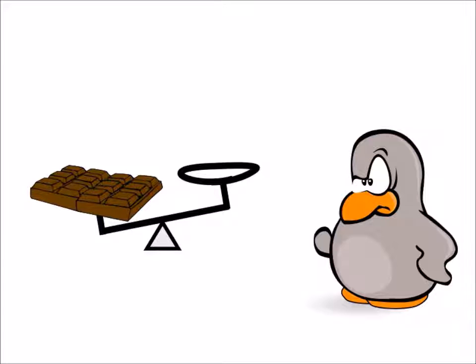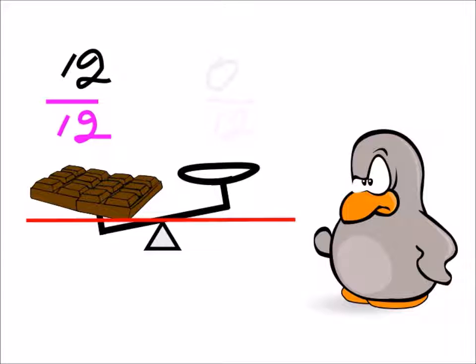The reality is that this is not a balanced picture. To be balanced, both sides need to stay at the same height as the other. But over here you can see 12 over 12 cannot equal or balance out something that is nothing out of 12 pieces.